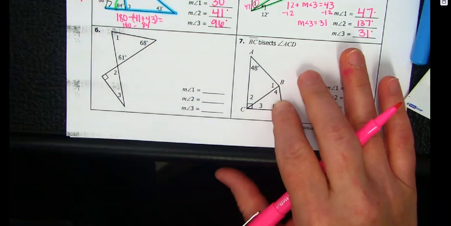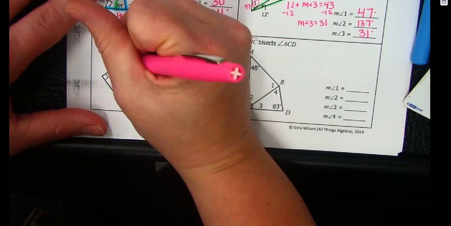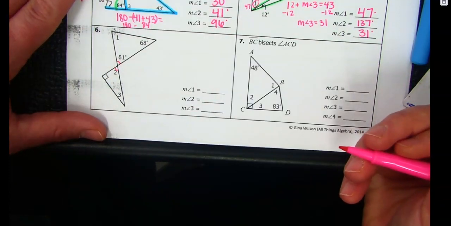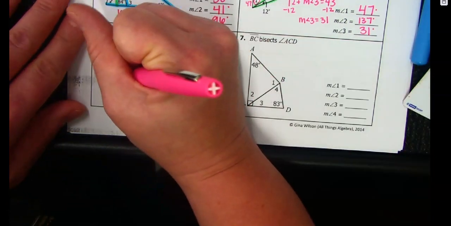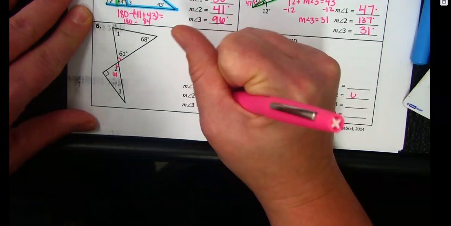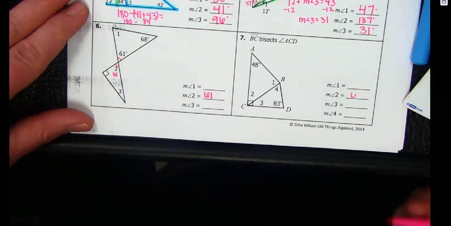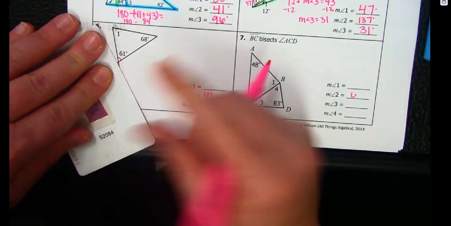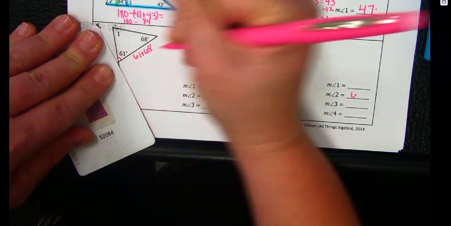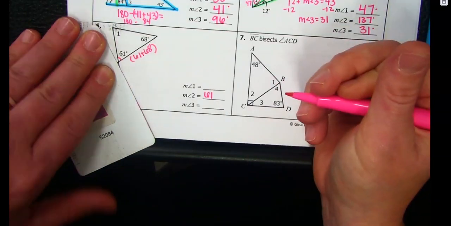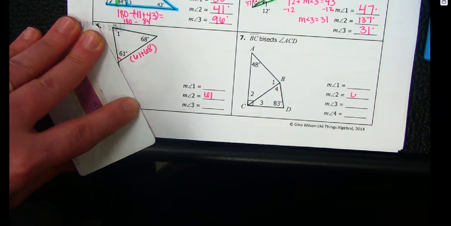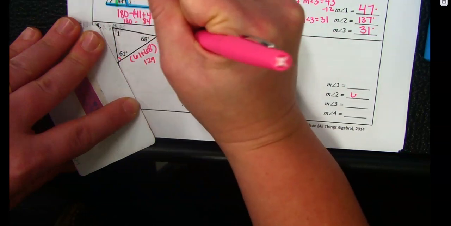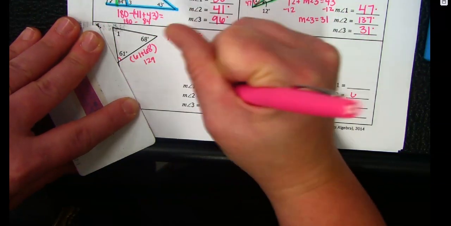Remember what we learned previously about vertical angles, the ones that touch noses? Those are going to be the same. Okay, so if I know that this is 61, then angle 2 also has to be 61, because they are vertical. They touch noses. To find angle 1, I just have to add 61 plus 68, and then I'm going to take that away from 180. So 61 plus 68 is 129. 180 minus 129 equals 51.